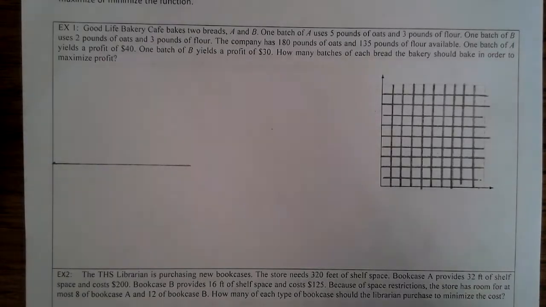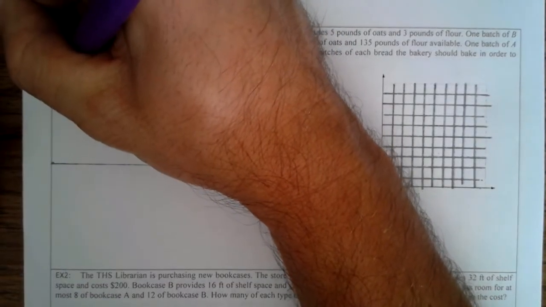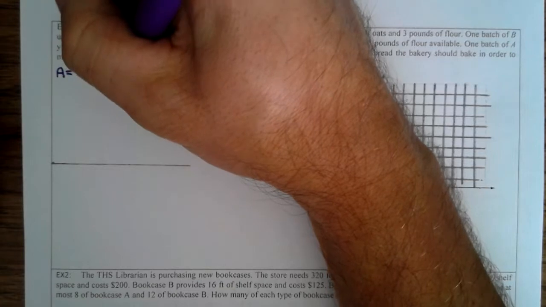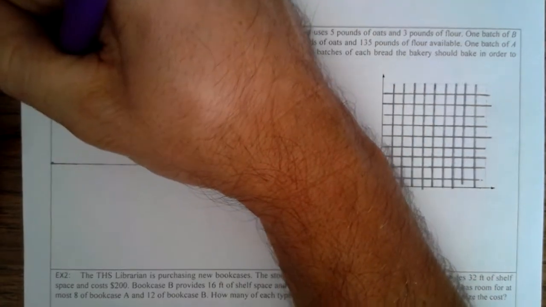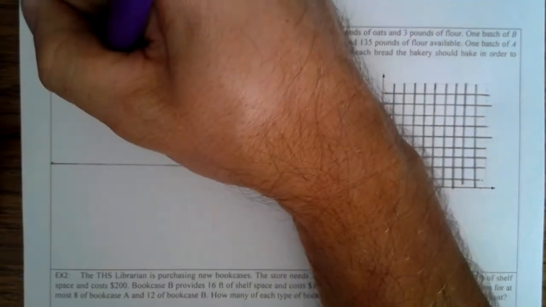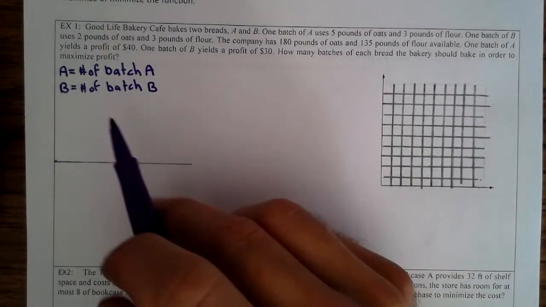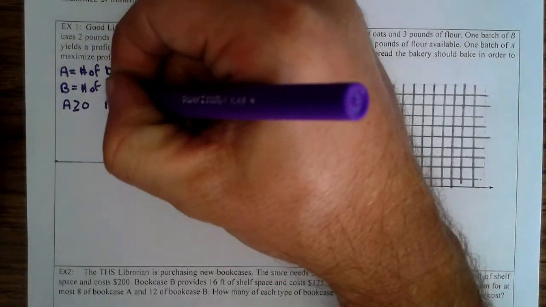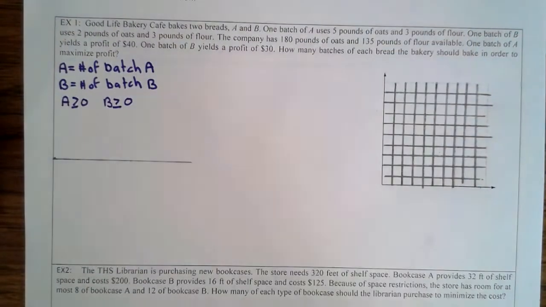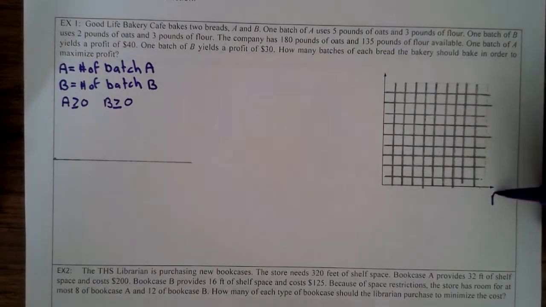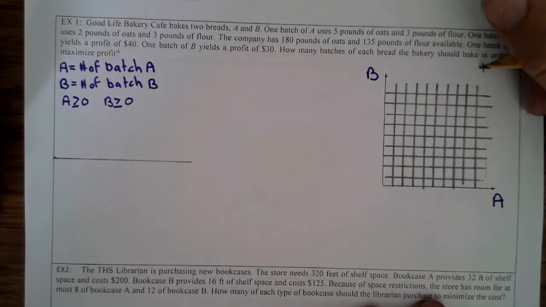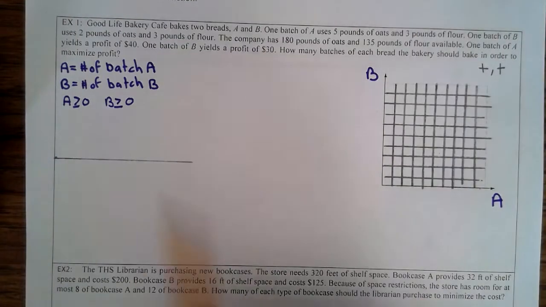All right, the first thing we're going to do is define the variables. So A is the number of batch A. B is the number of batch B. Now, you can't have negative batches. So A has to be greater than or equal to 0, and B has to be greater than or equal to 0. Okay? So with that, here's A, here's B. Notice we're in the quadrant where it's positive, positive.